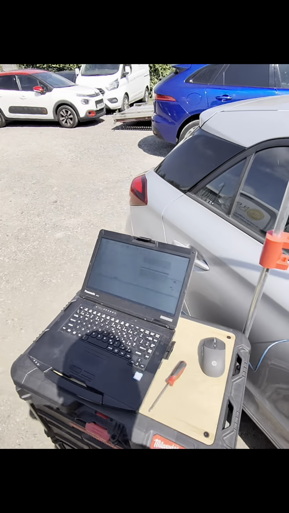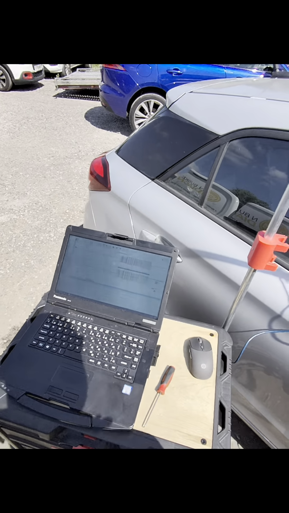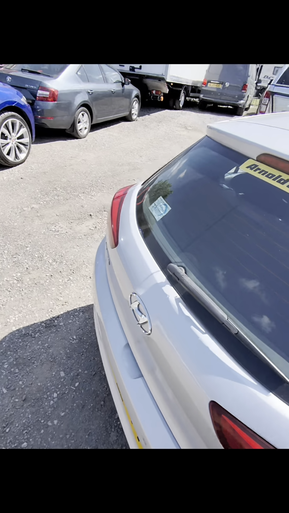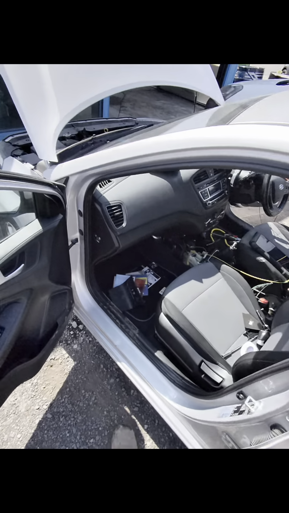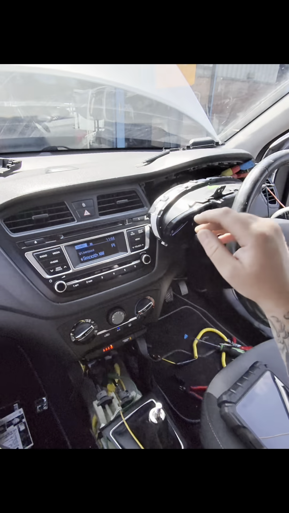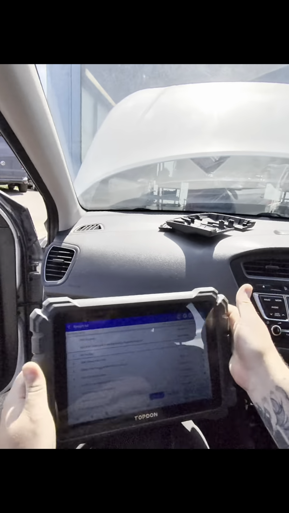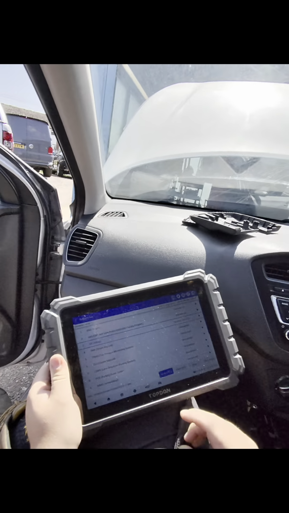I mean, this one has been really interesting to me, if I'm honest. Never in a million years would I think that a lane departure warning camera would cause your airbag light, but this just shows that diagnosis and fault finding is not as clear cut as people make out.